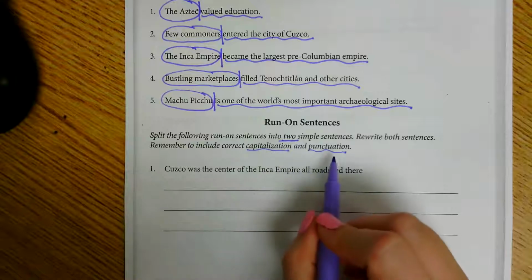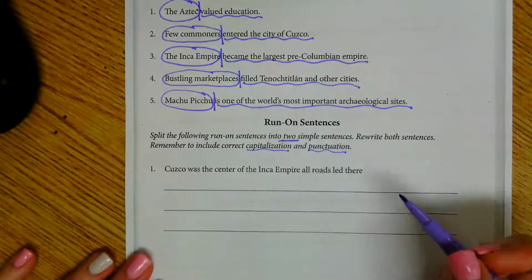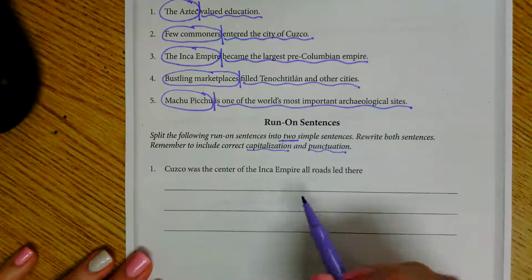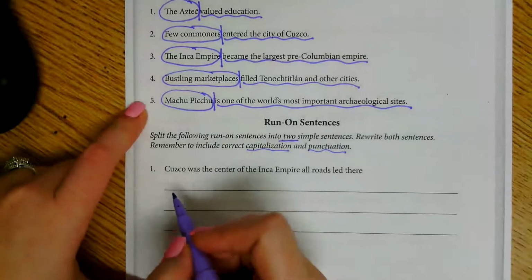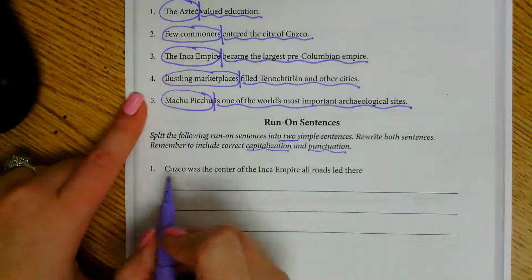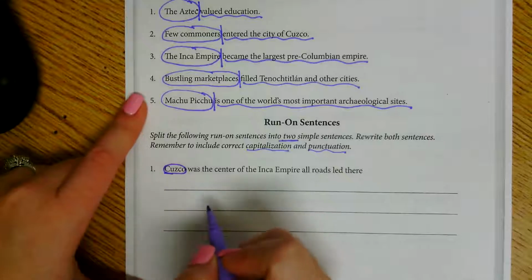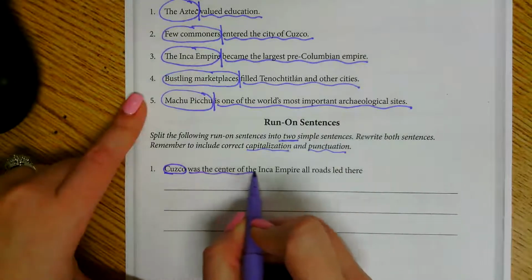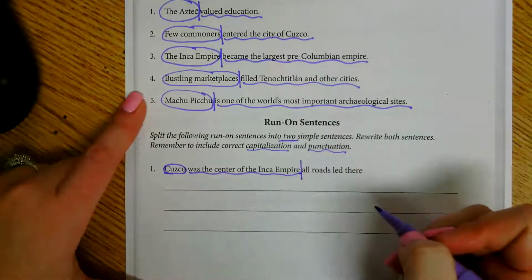Make sure you have punctuation at the end of each sentence. So let's look at number 1. Cusco is the center of the Inca Empire. All roads led there. All right, so I know that a sentence is going to have a subject and a predicate. So Cusco is the subject I see, was the center of the Inca Empire. Looks like that's going to be the predicate. So that means this would be where my first sentence ends.